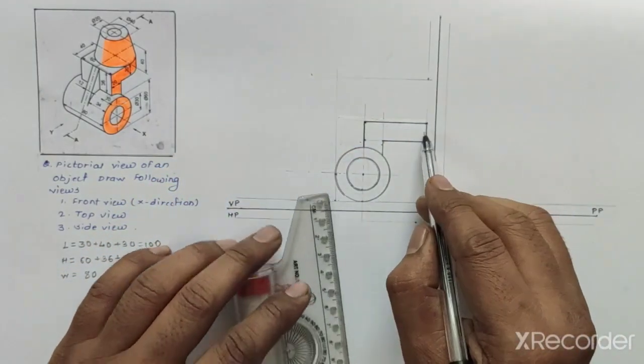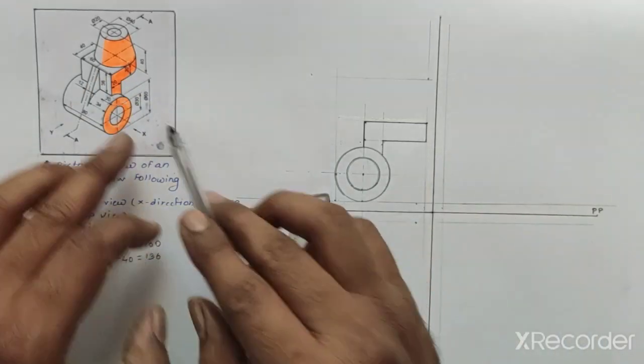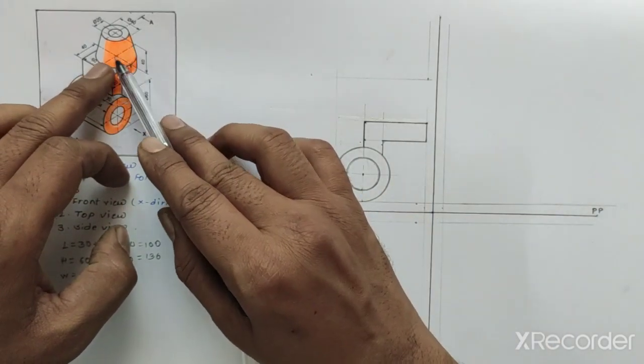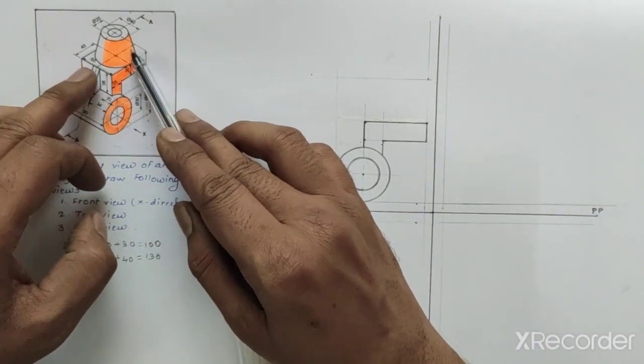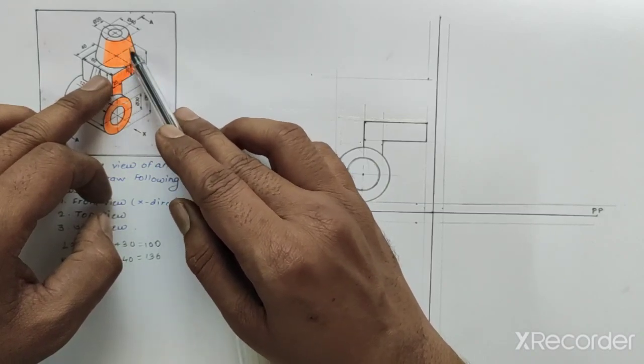The angular portion we can see, the half circle portion with the rectangle in the front view, and the trapezium is present exactly from this end. So the total is 60 mm; the radius of this half circle is 30 mm.